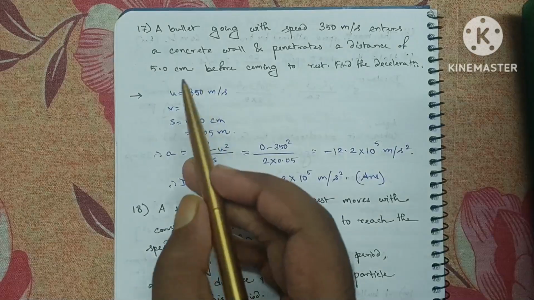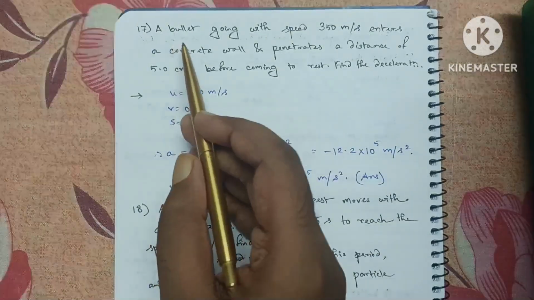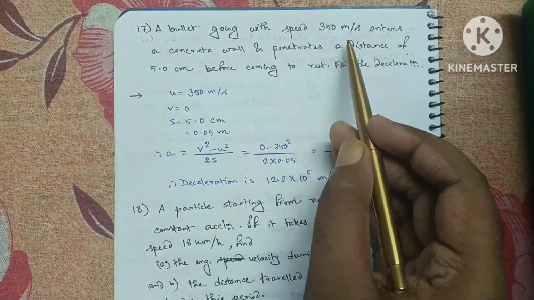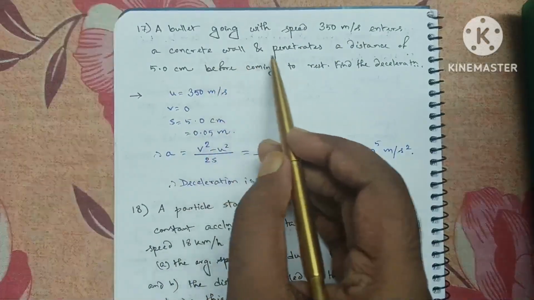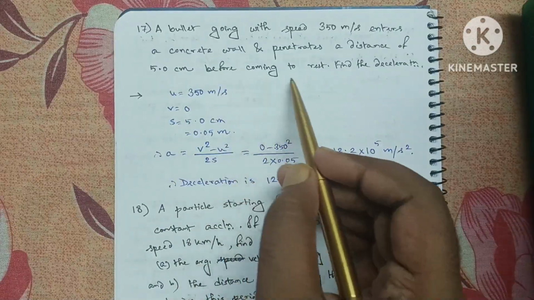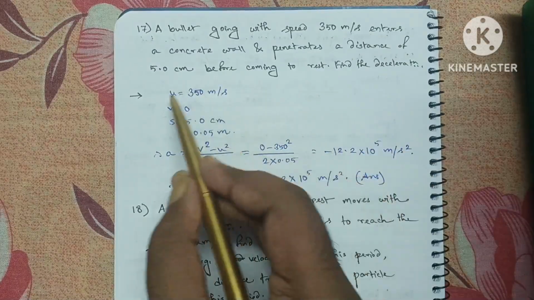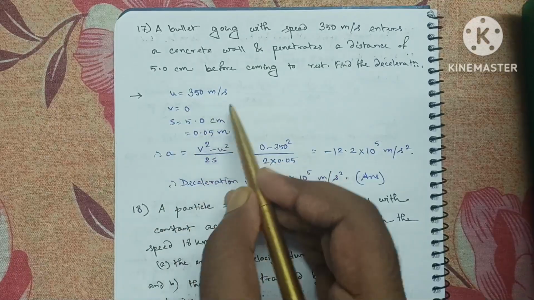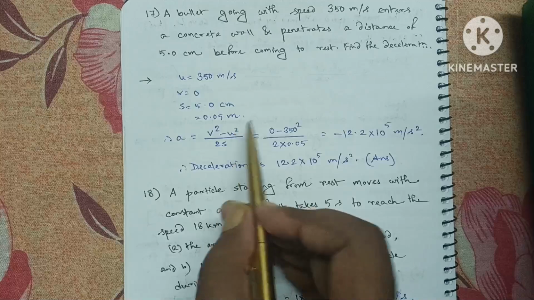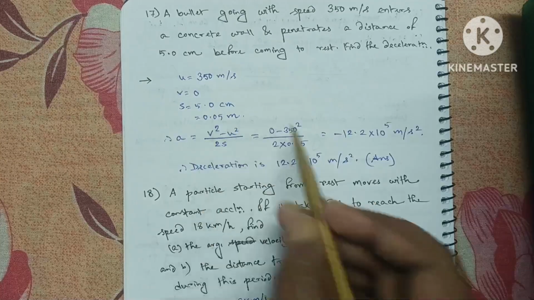Now let's deal with question number 17. A bullet going with speed 350 meter per second enters a concrete wall and penetrates a distance of 5.0 centimeter before coming to rest. Find the deceleration. So here u is equal to 350 meter per second, v is equal to 0, s is equal to 0.05 meter, which is equal to 5 centimeter.